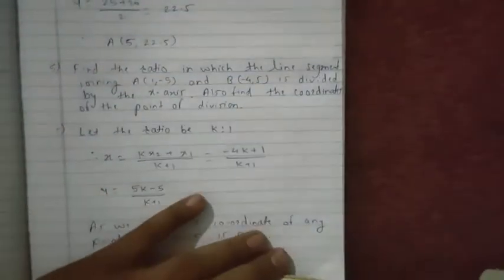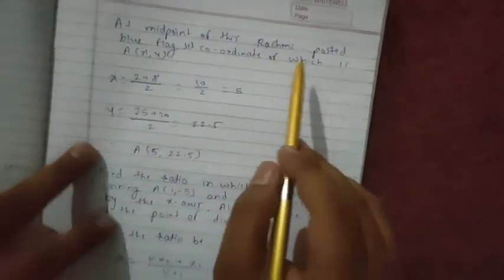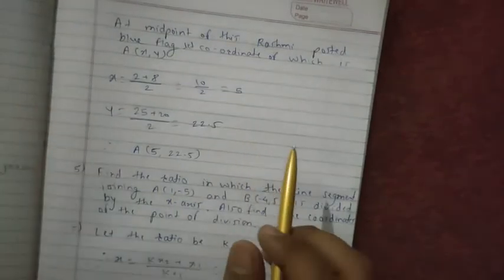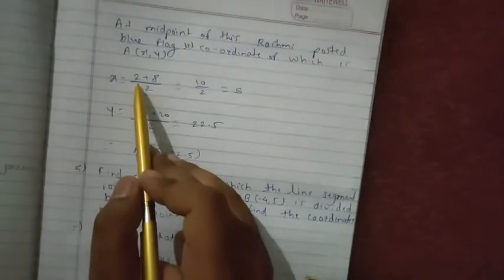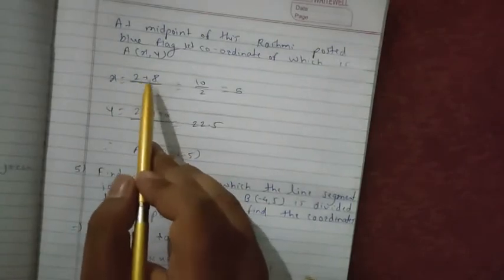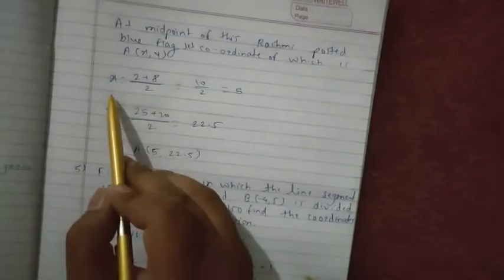Now I am going to find out the midpoint of the green and red flag. To find the midpoint, I have already mentioned a formula: (x1 plus x2) divided by 2. x1 is 2 and x2 is 8, so 10 by 2 means 5, that is the x coordinate of the point.